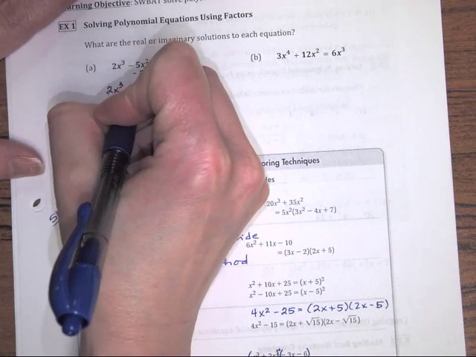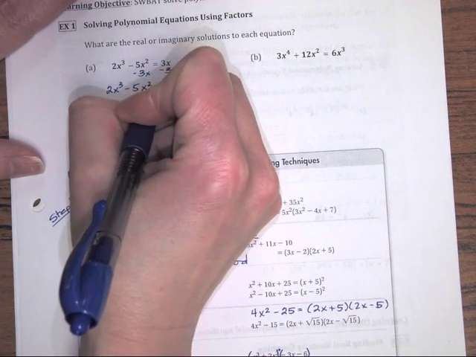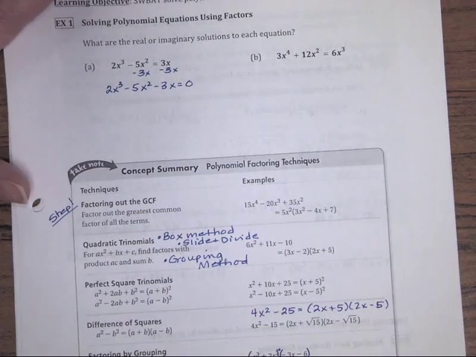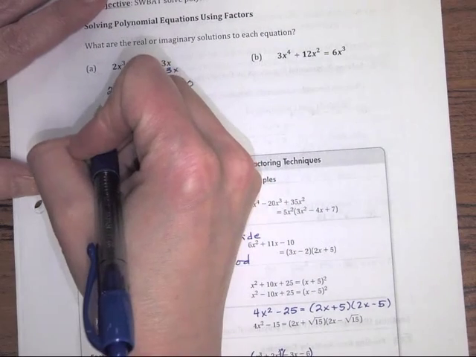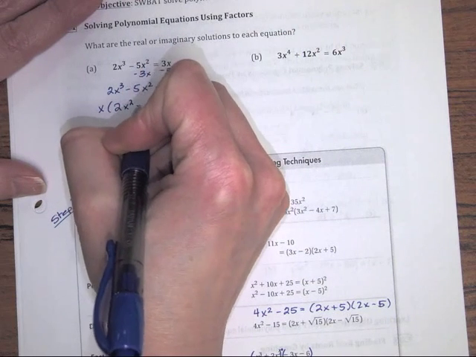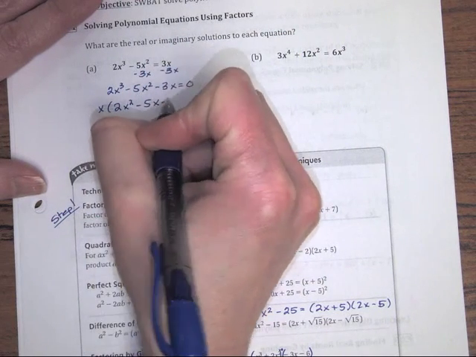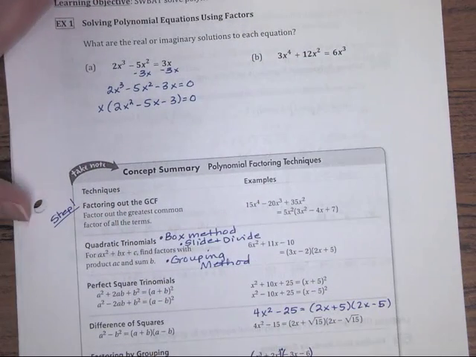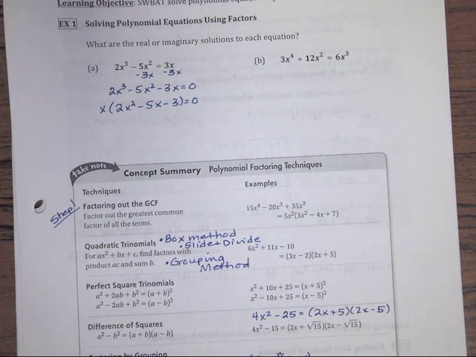2x to the third minus 5x squared minus 3x gives us 0. First step, do we have a GCF? Yes, x. Pull it out. And it leaves you with 2x squared minus 5x minus 3 equals 0. So now, how would we factor what we have left?